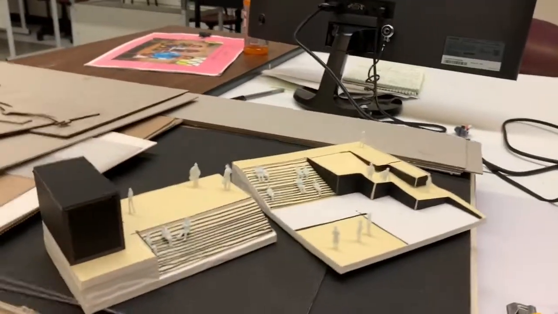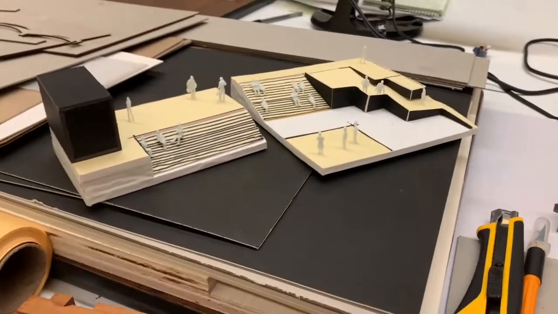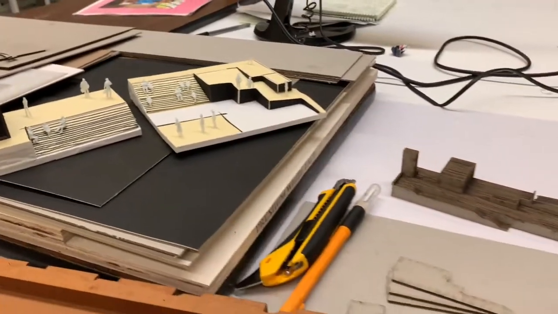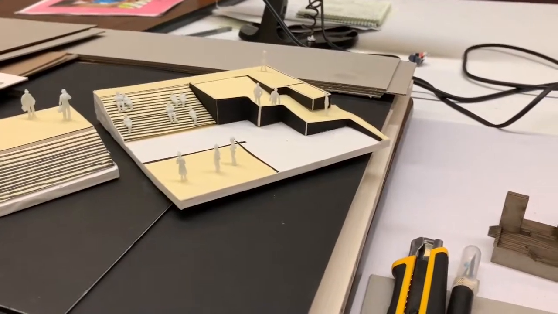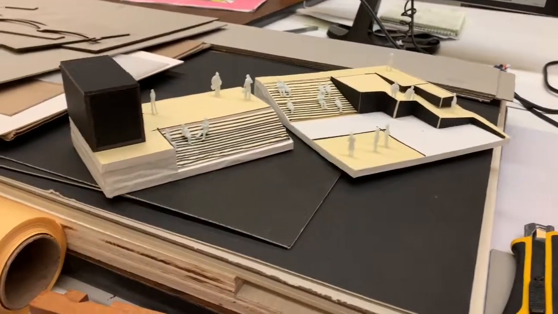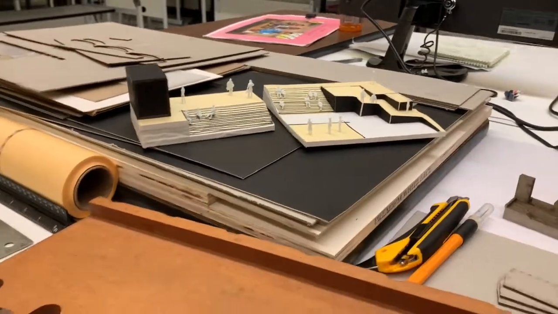Just to finish off, here are a couple conceptual models, more at a 1/8 scale, showing the idea of the community center, how the ramp and stairs create these gathering spaces for outdoor pavilions and some other amenities that would exist within the structure.